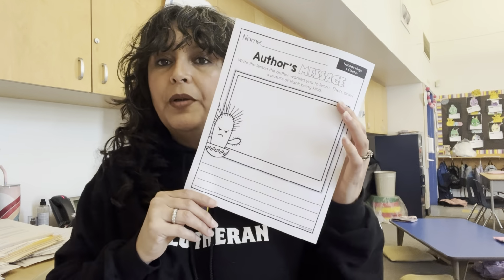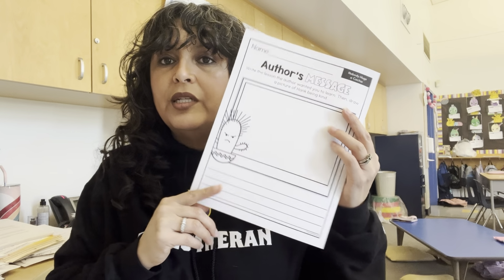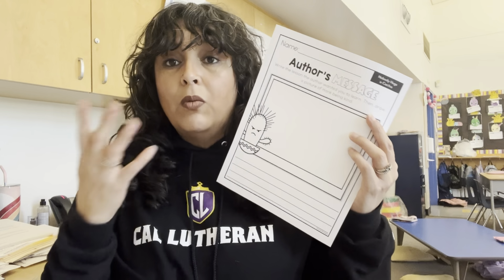Author's message is usually the paper, what it looks like, and then we write our sentence about what we learned from the text, and then I have them put in evidence. And so we talk about, you know, Hank learned to be kind to others, and then we'll find some evidence from the story of how he learned or where he learned about the importance of being kind.